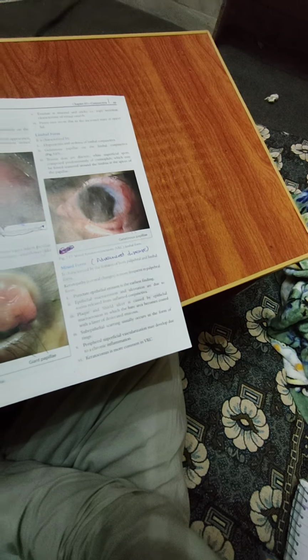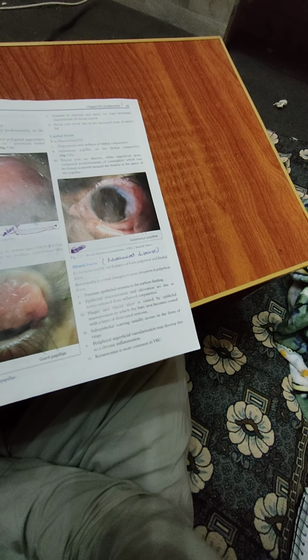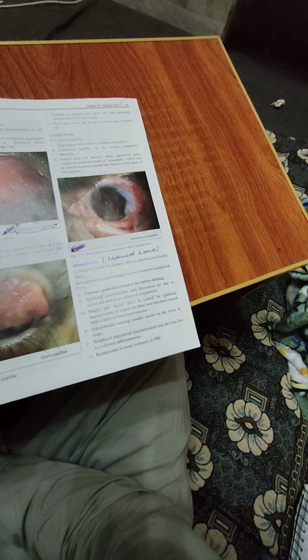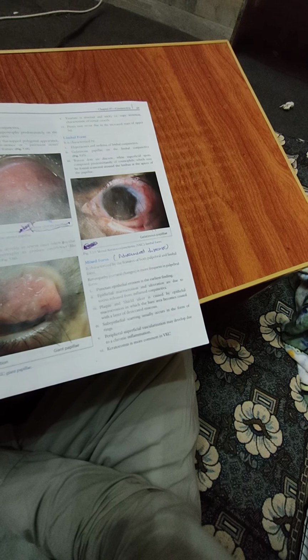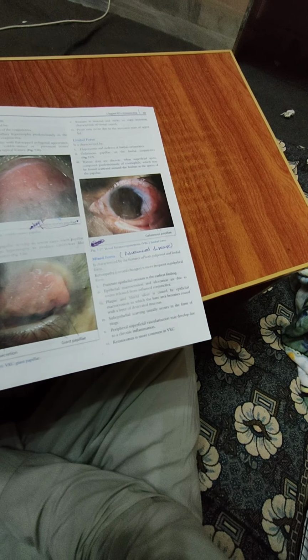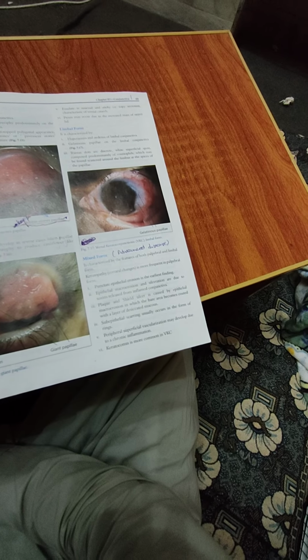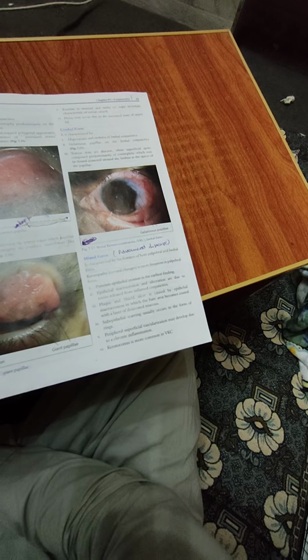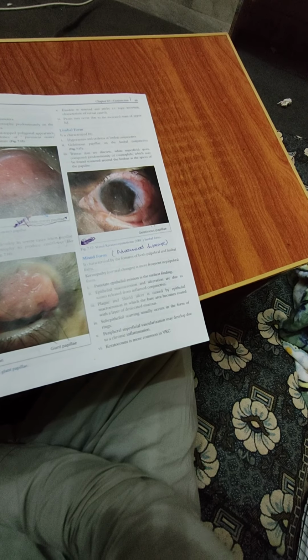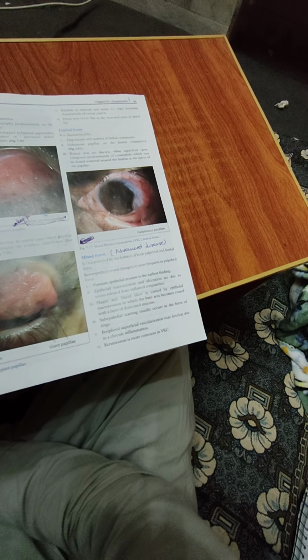Punctate epithelial erosion is the earliest finding. Epithelial macroerosion and ulceration are due to toxin released from the inflamed conjunctiva. Plaque and shield ulcer is caused by epithelial macroerosion in which the bare area becomes coated with a layer of desiccated mucus.